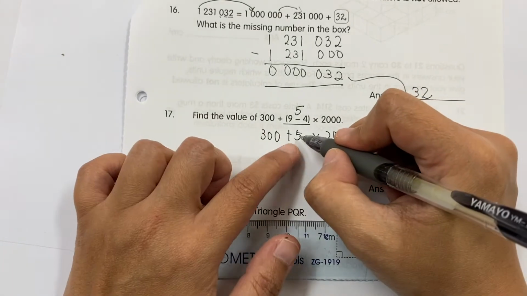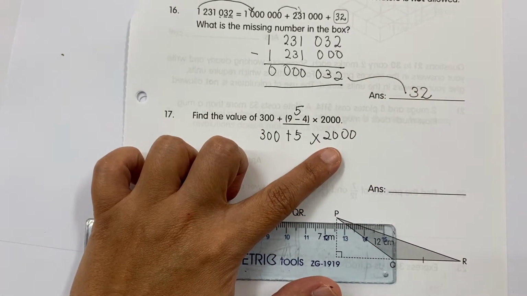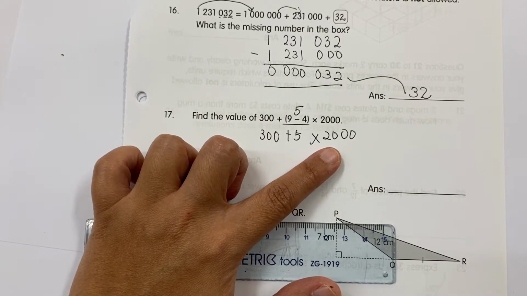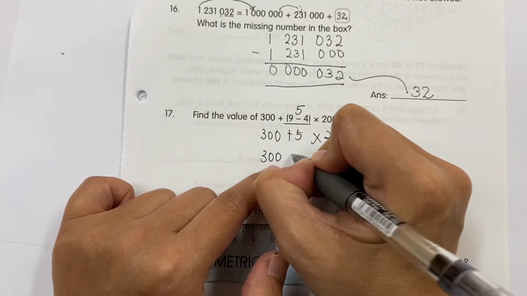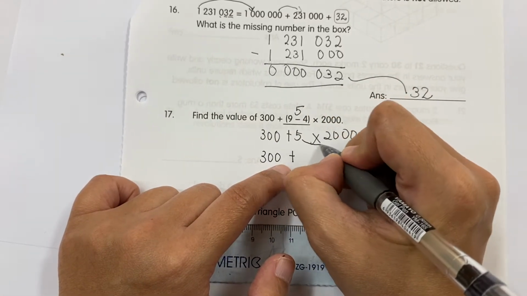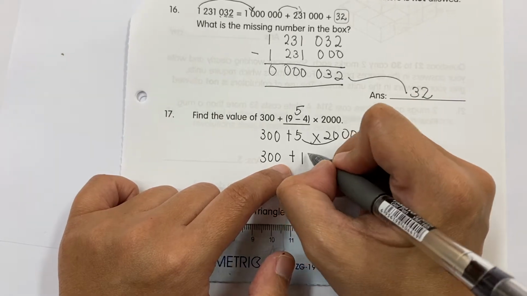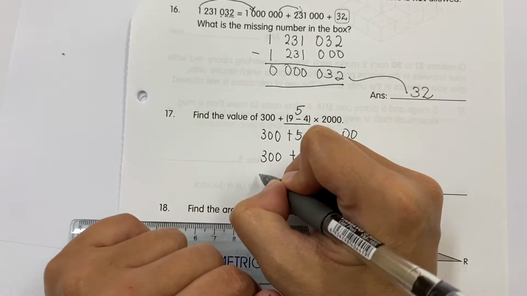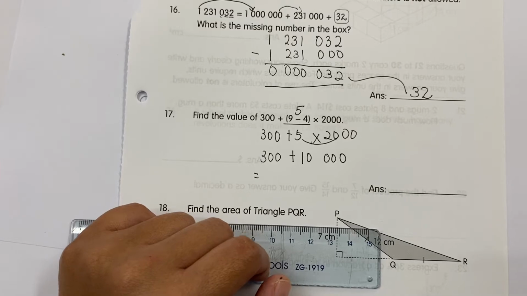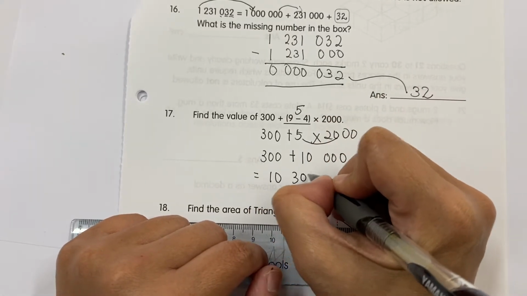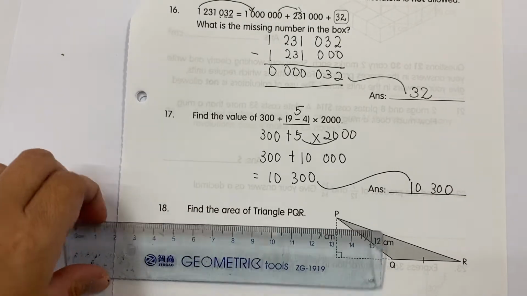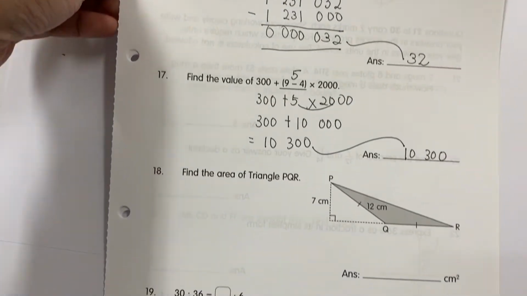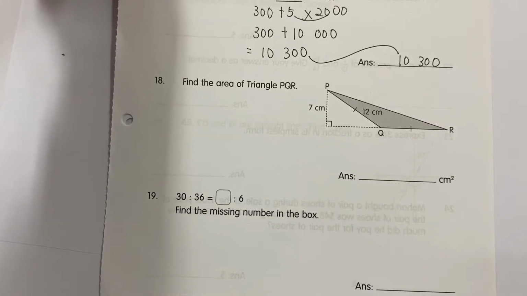Okay, so you have to do your multiplication first, and not your plus first. Okay, so just write 300 plus 5 times 2,000 will give you 10,000. So your final answer will be 10,300. So that's your answer. So everybody okay? Alright, let's move on to triangle question.